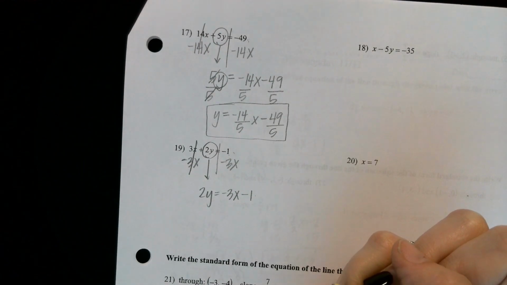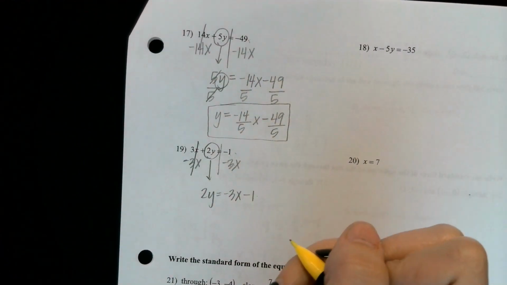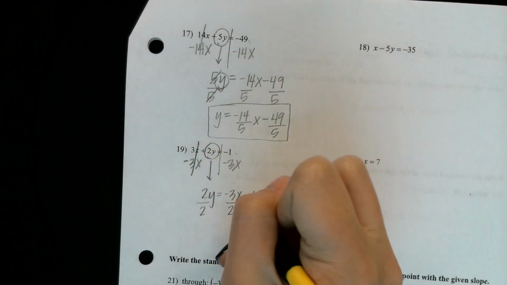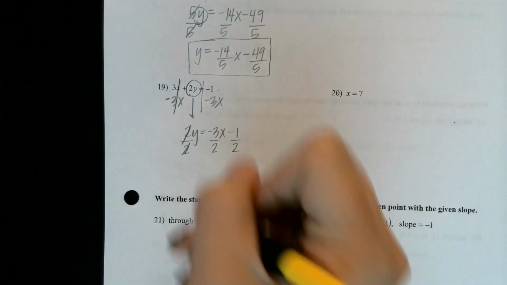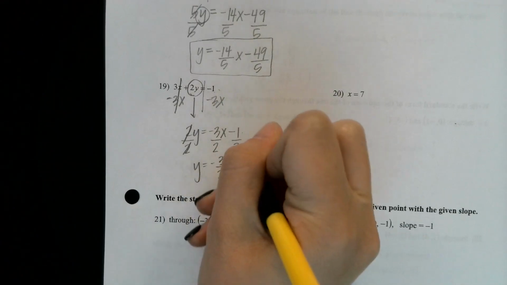Okay. Then how do I get, yeah, not by 2y. If I want to, yeah, just by 2. Good. And then it cancels. What's my final answer? y equals negative 3x over 2 minus 1, negative 1 over 2.